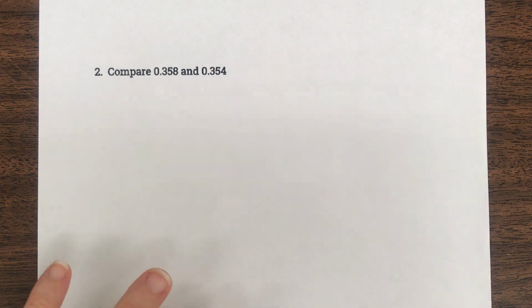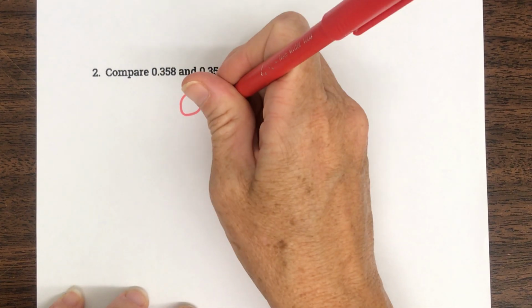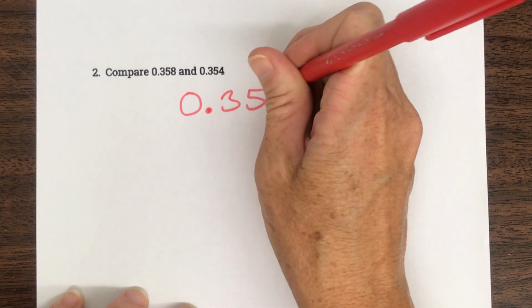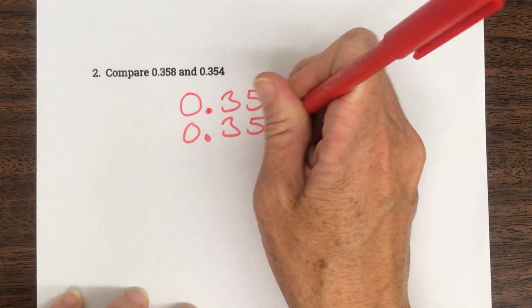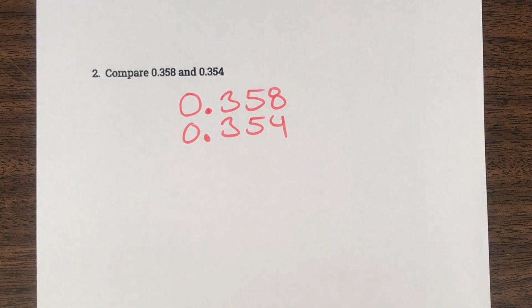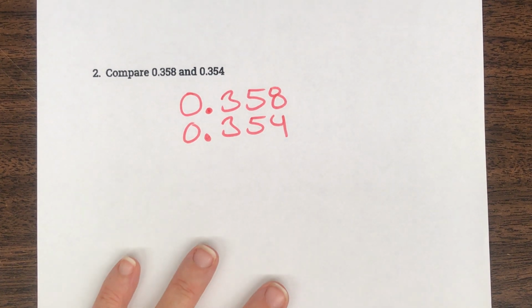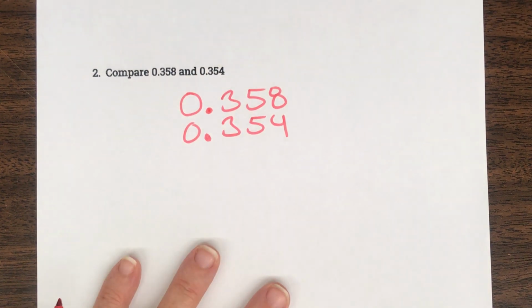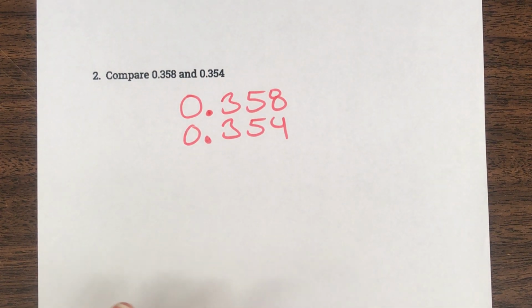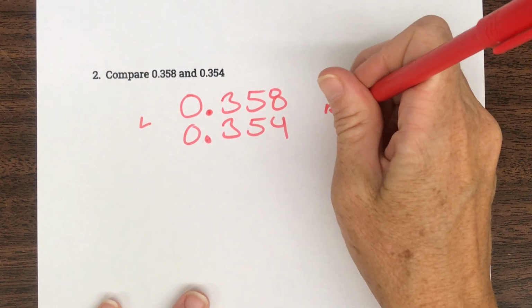Okay, let's look at the next one. I'm going to first make sure to line up the decimal points. And when you line up your decimal points, everything else should line up. Then I'm gonna add zeros to make a box. This one I don't need to because I could draw a box and there's not gonna be any empty spaces. Next, I'm gonna compare from left to right.